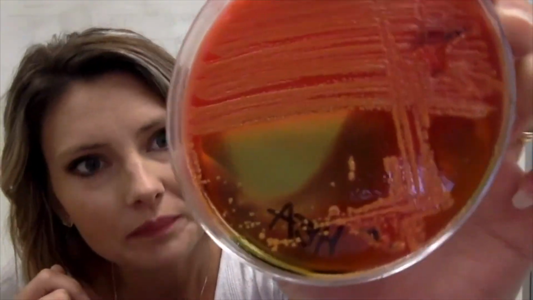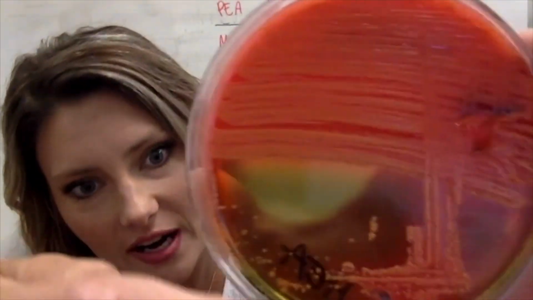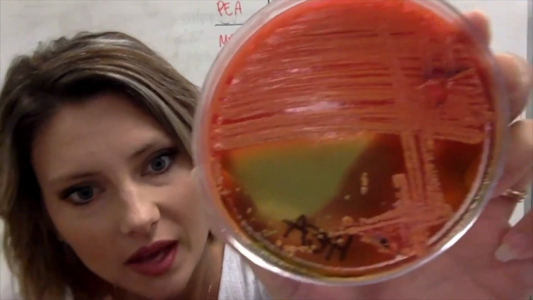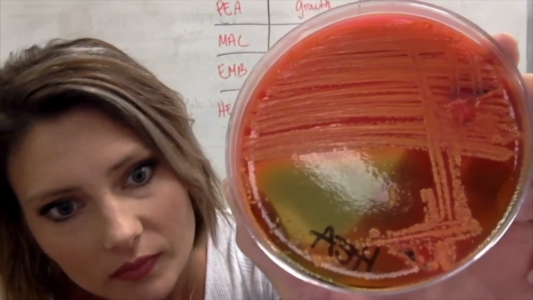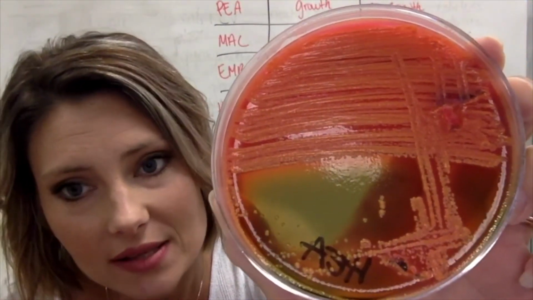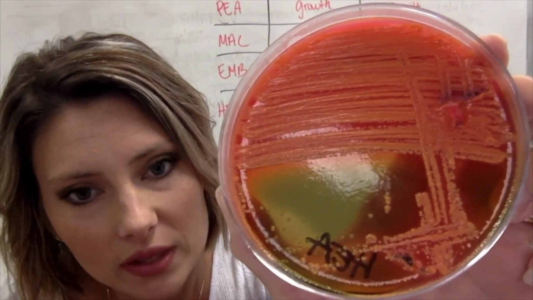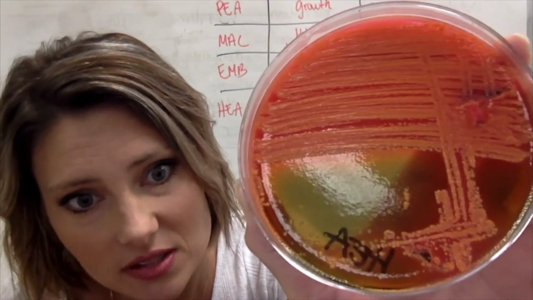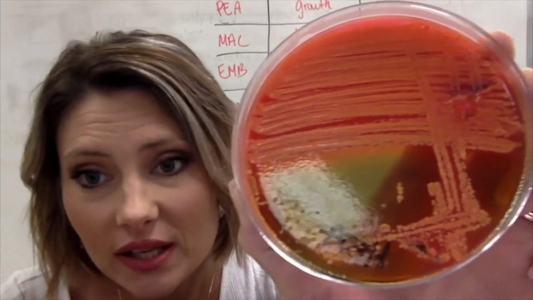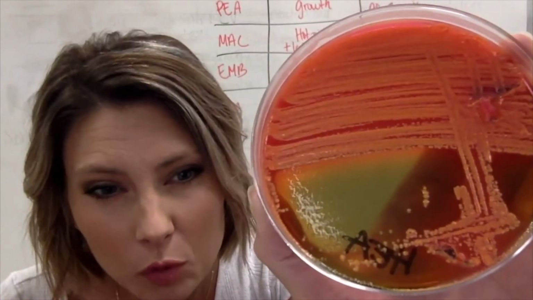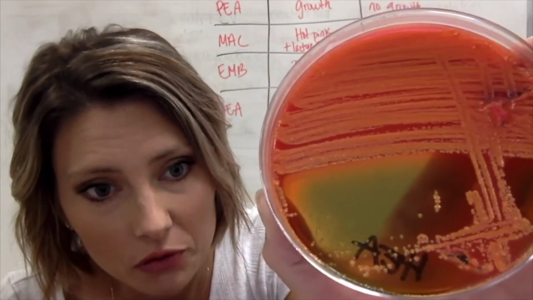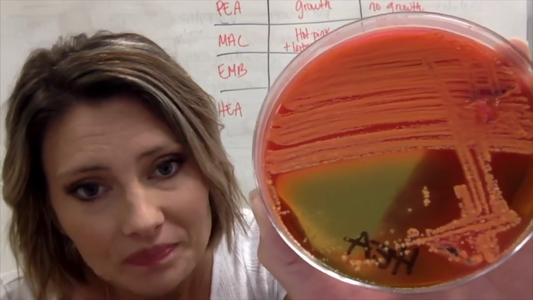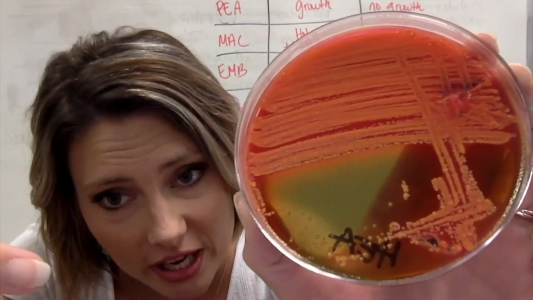It's most indicative right in that deep spot. Like I said, sometimes you get the black, sometimes you don't. This one we did get some black, so that's good. That's what we want to see. If I were to let this go a little bit longer, you might get a little bit more black, but I wanted to go ahead and make the video for y'all and get it posted. So this would be a negative result for HEA.